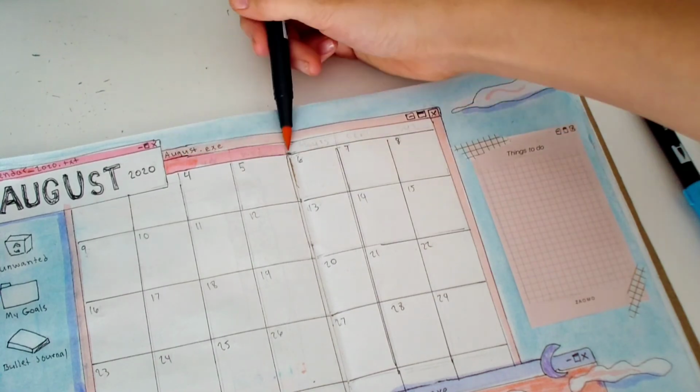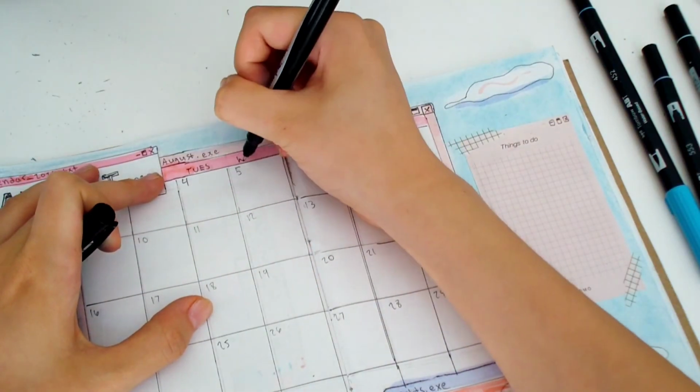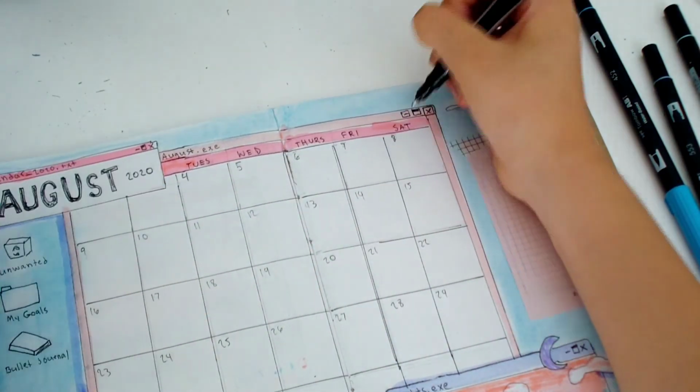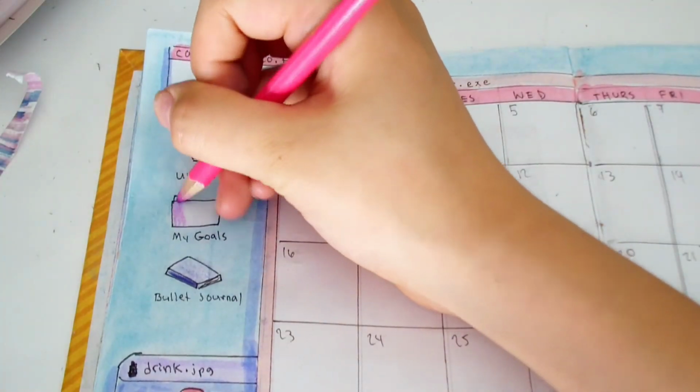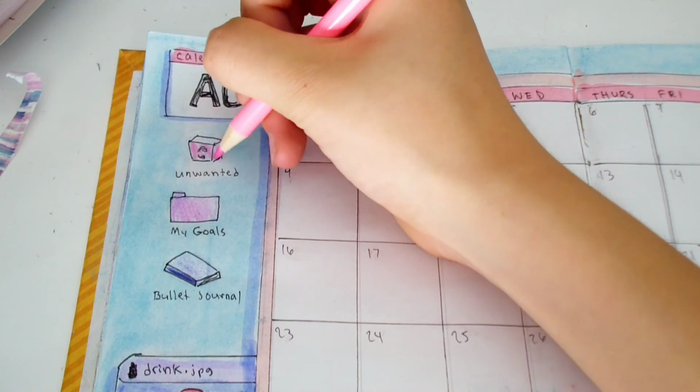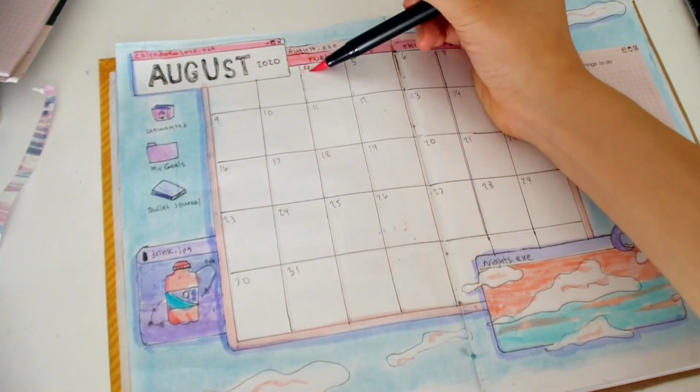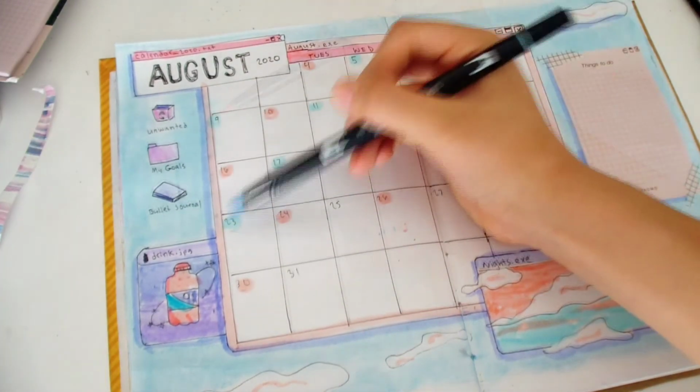I'm highlighting the bar for the days of the week. Then I'm writing the abbreviations for the days of the week. I'm using colored pencils to color them in. I just colored it very simply. I colored in the days with alternating pink and blue colors.